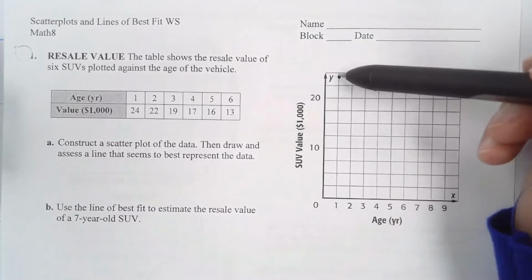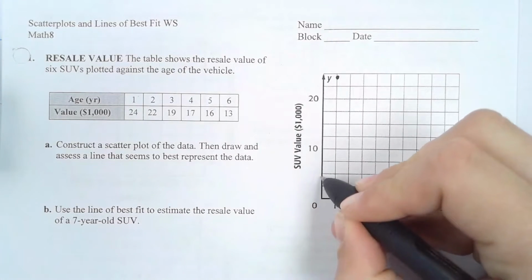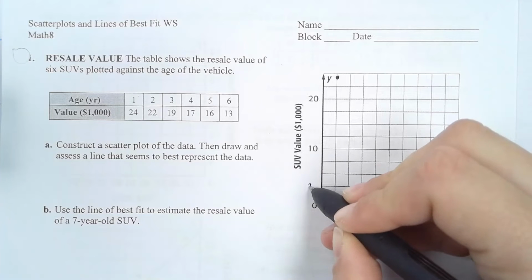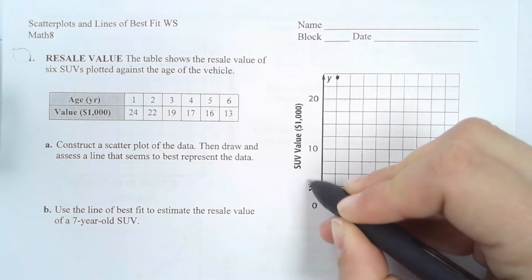I did have to double check this point because it looks like our numbers are counting by about 3.3.